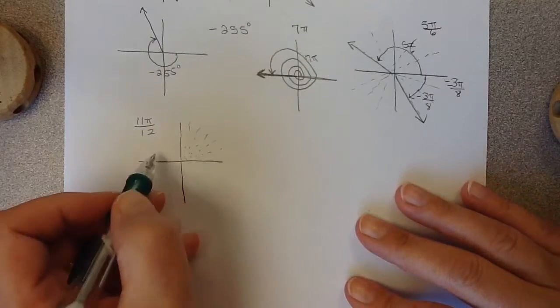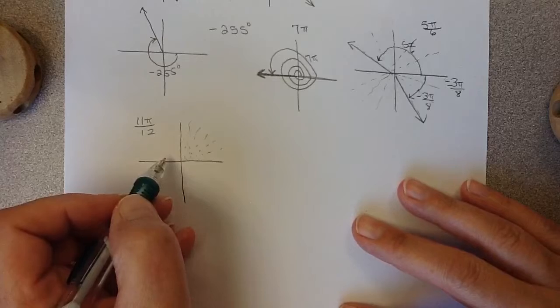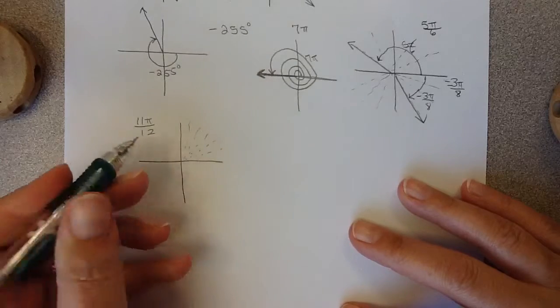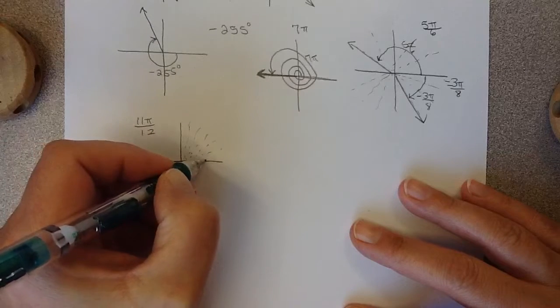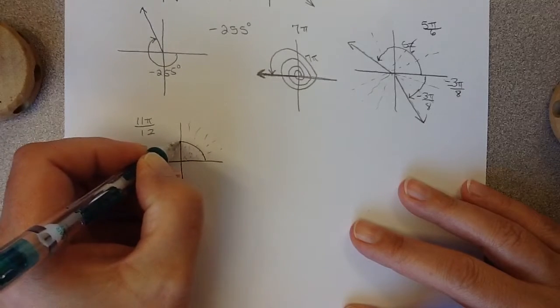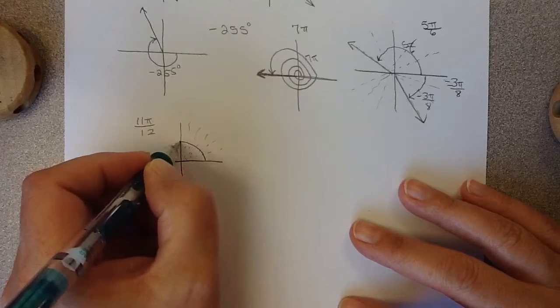Now, instead of drawing all of those in, I'm just going to picture in my mind what they look like. So 1/12 is one of these little pieces. So if I start at 0, a quarter way around the circle is 6/12.